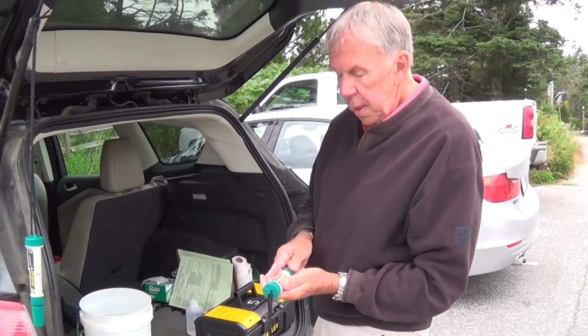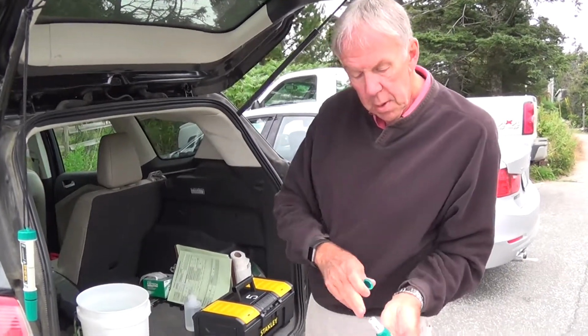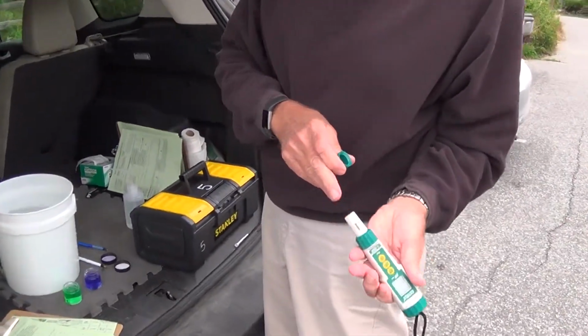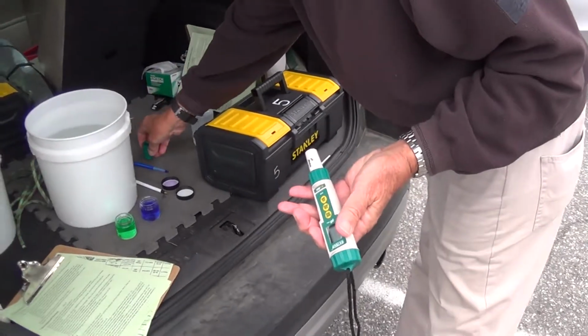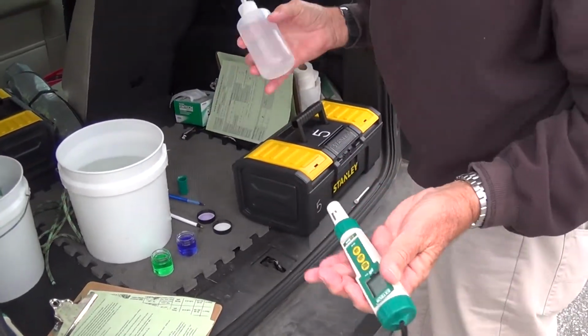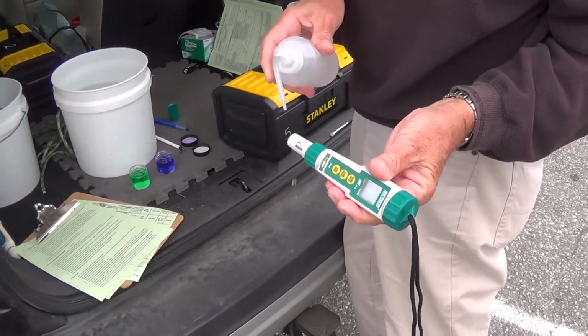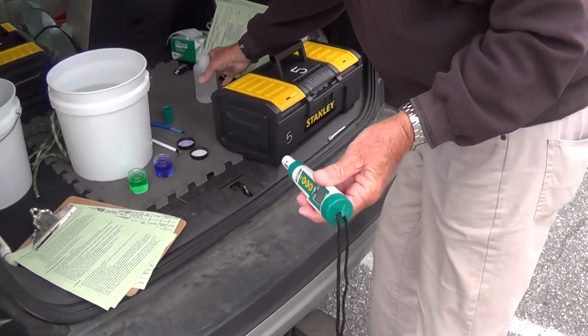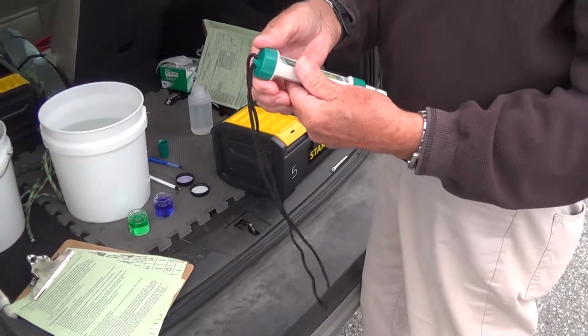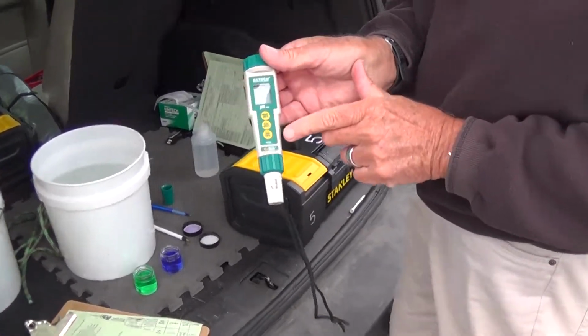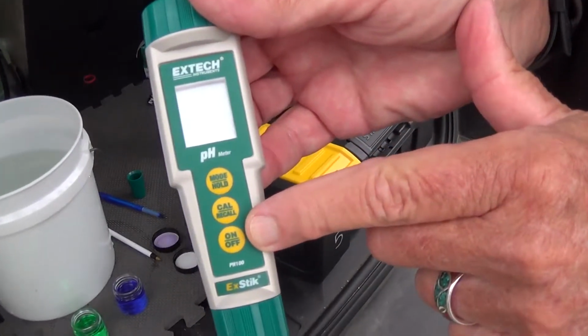So, again, we take the cap off and be careful of the electrode. You really don't want to touch it. We rinse it with distilled water. And we turn it on. And that's the on-off button.